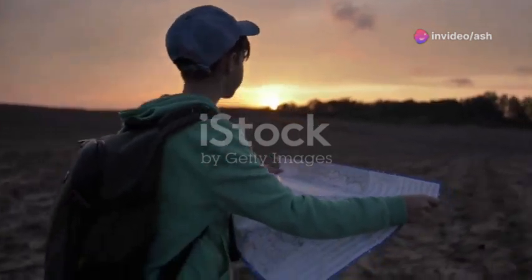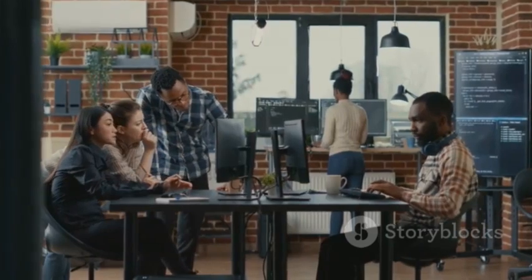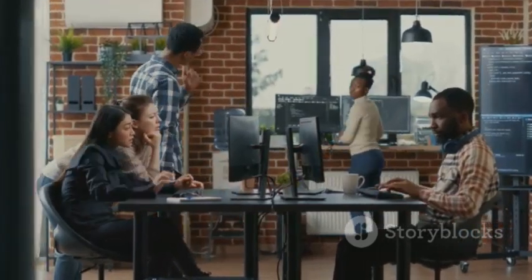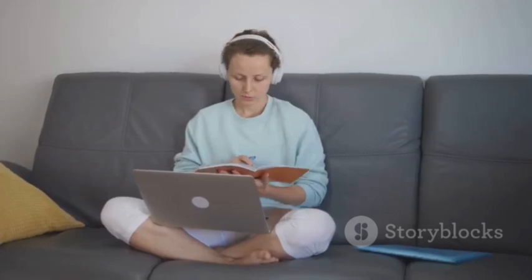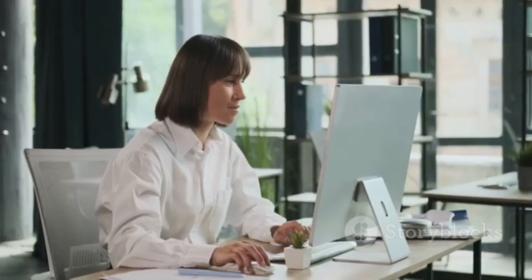Conclusion: your testing journey. Mastering these interview questions is just the first step in your testing journey. The world of software testing is constantly evolving. Embrace the learning process, stay curious, and continue to improve your skills. With dedication and passion, you can thrive in this exciting and rewarding field.